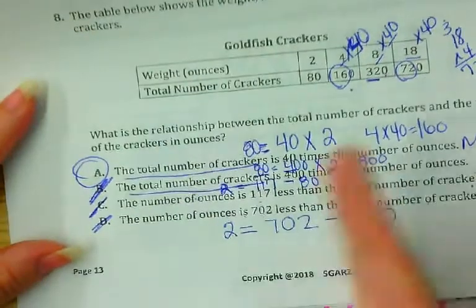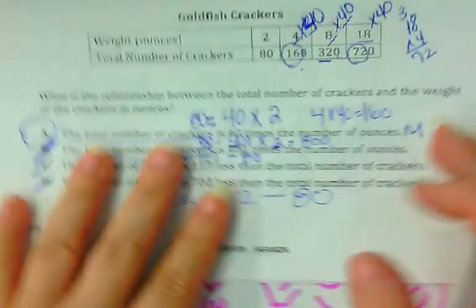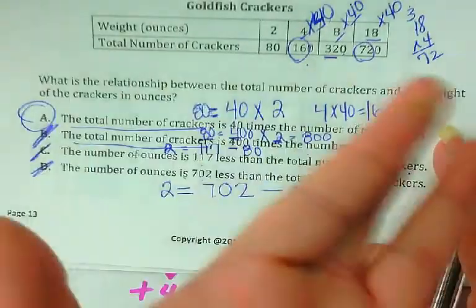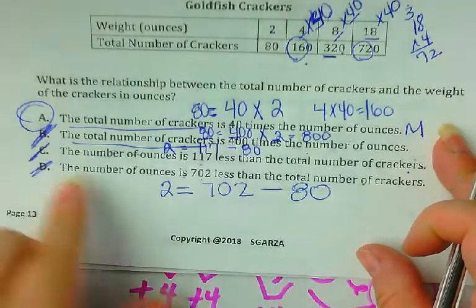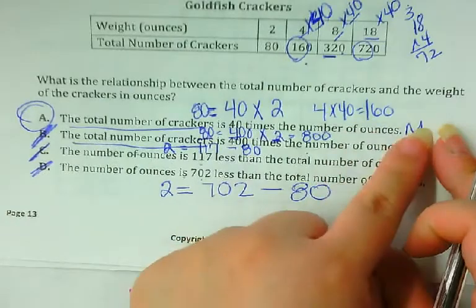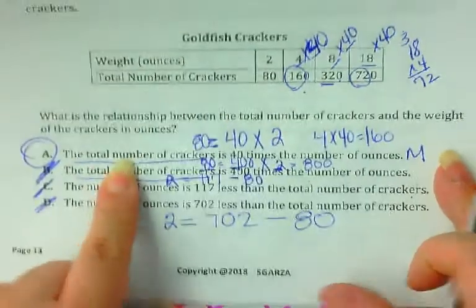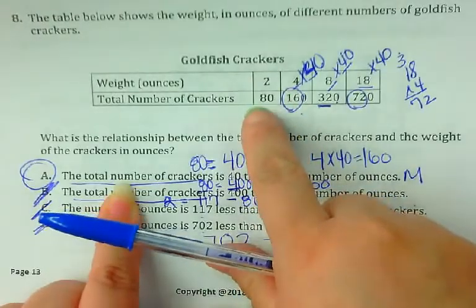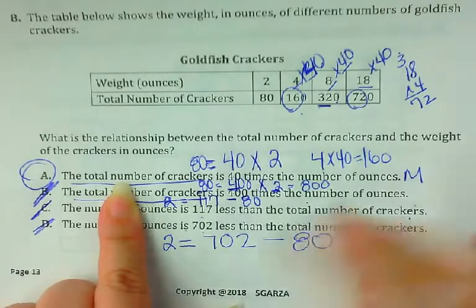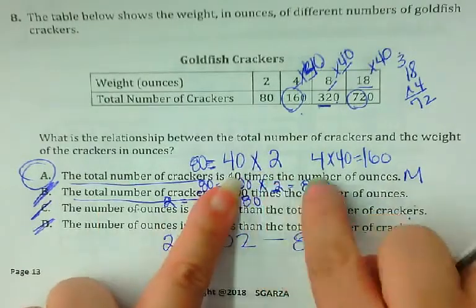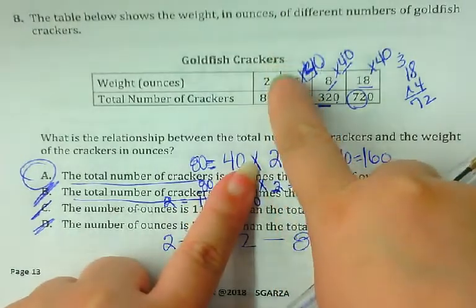You need to break down the sentence. Quiebren no la pregunta. Lo que les comunican aquí, lo tienen que quebrar paso a paso. Break it up into pieces. Total number of crackers, go get total number of crackers. Is means equal. Put an equal sign. Then 40 times the number of ounces. 40 times, and then get the number of ounces.